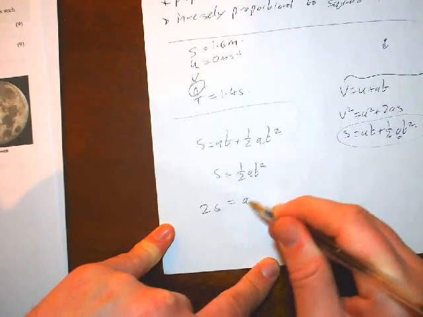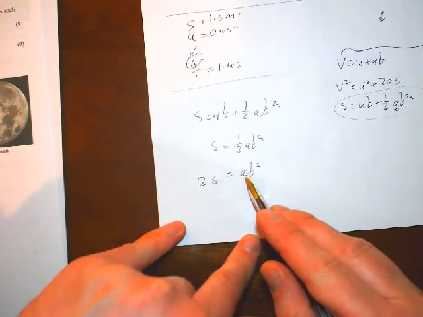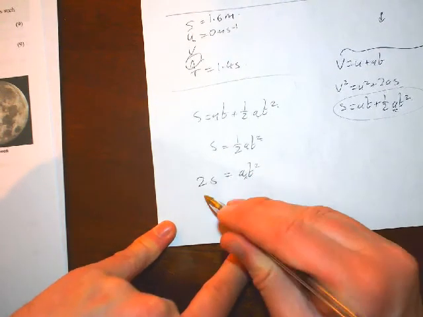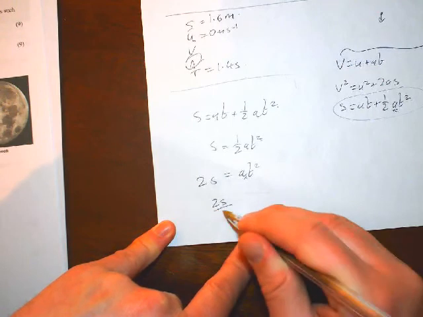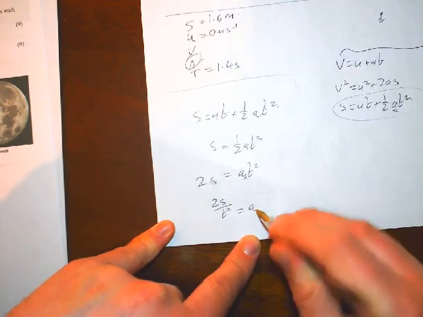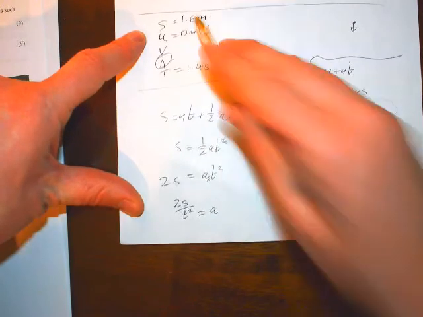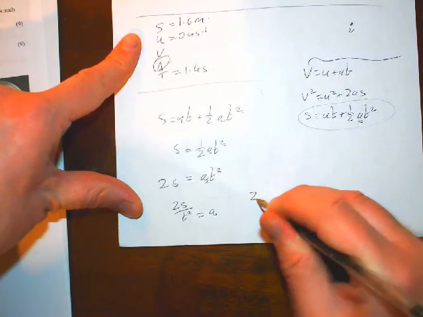We're looking for A, so let's rearrange it. Let's bring the 2 across. 2S, was divided by here, becomes multiplied by there, is equal to AT squared. And we're looking for acceleration, so let's bring the T squared across. It was multiplied by here, so when you bring it across, it's divided by. So 2S divided by T squared will give us our acceleration.